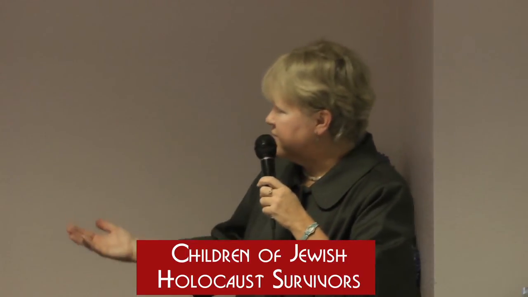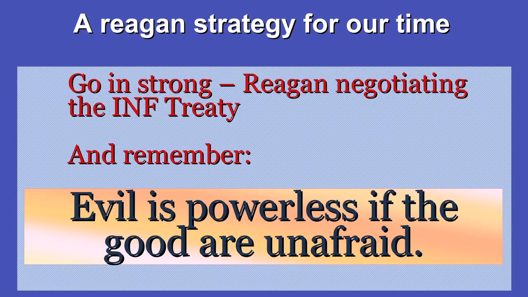Reagan negotiating the INF Treaty, we got to go in strong. And remember, evil is powerless if the good are unafraid. And that's the Reagan strategy.